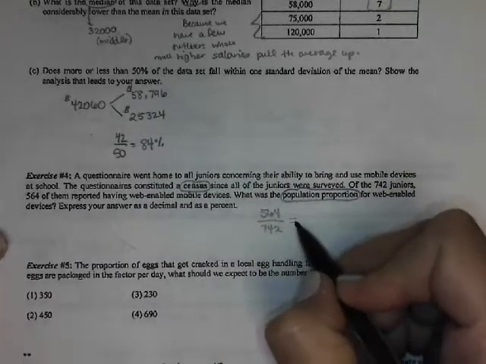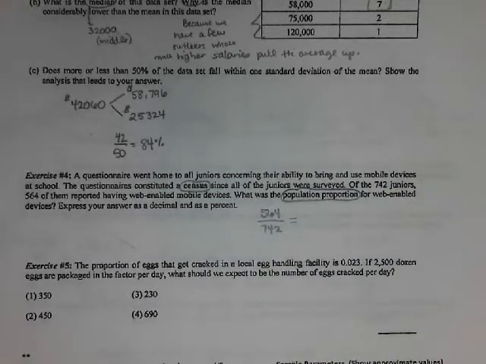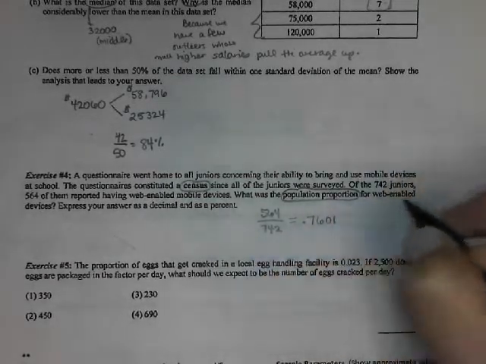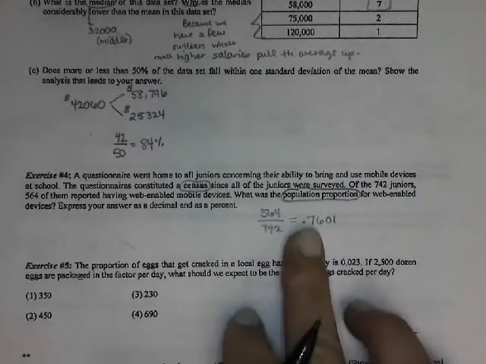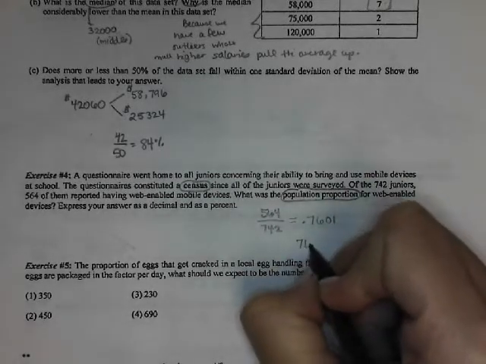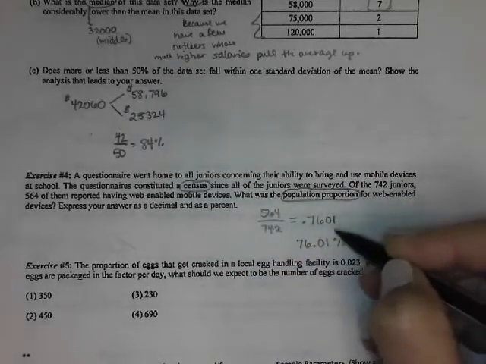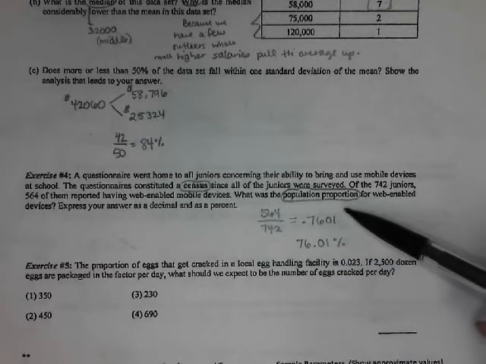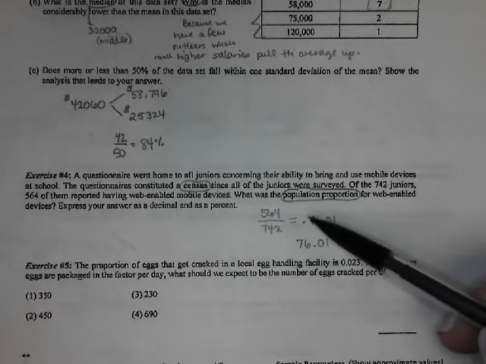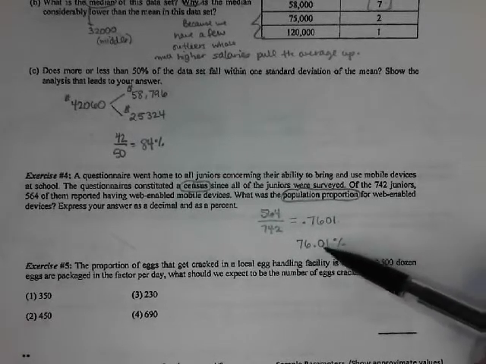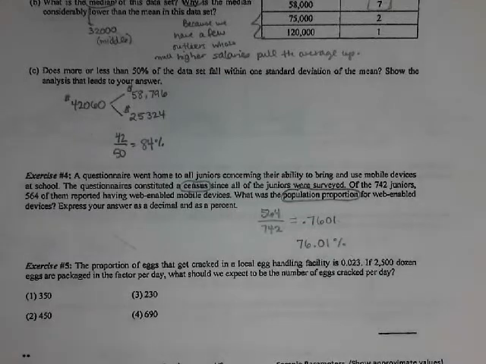Express your answer as a decimal, so I would do that division. I'm probably going to have to round it. This is 0.7601 as a decimal, and then as a percentage, that's 76.01%. So just based on where I cut off the decimal, the decimal is to the nearest 10,000th, and that made the percentage only to the nearest 100th.